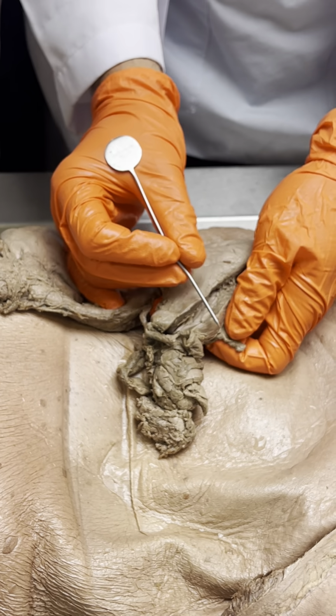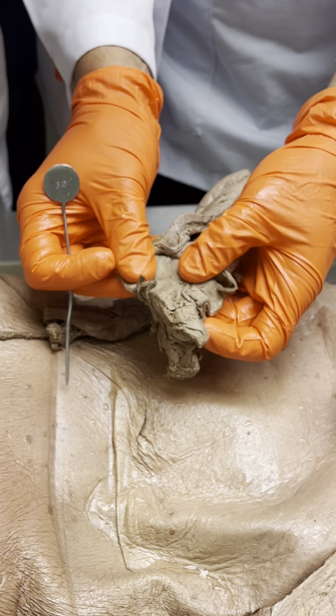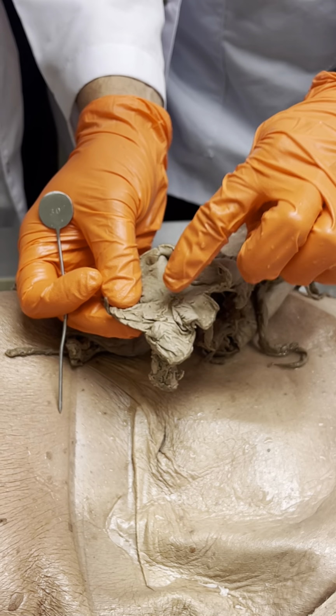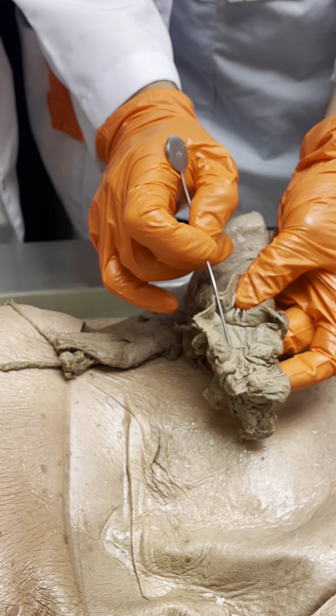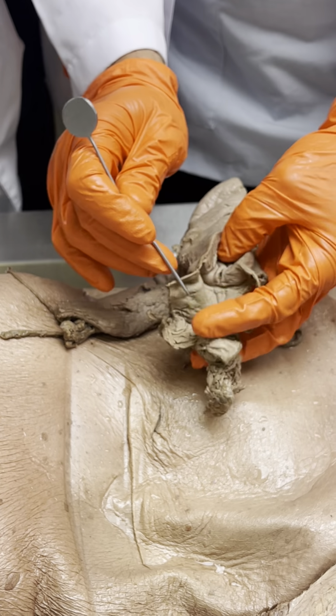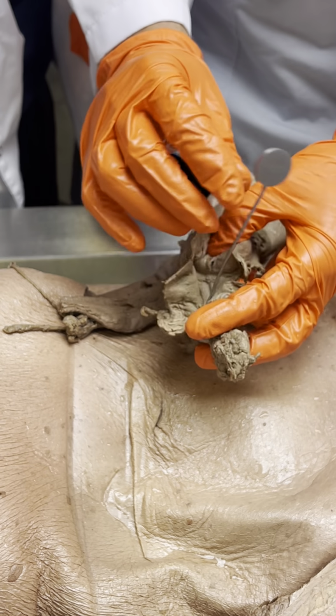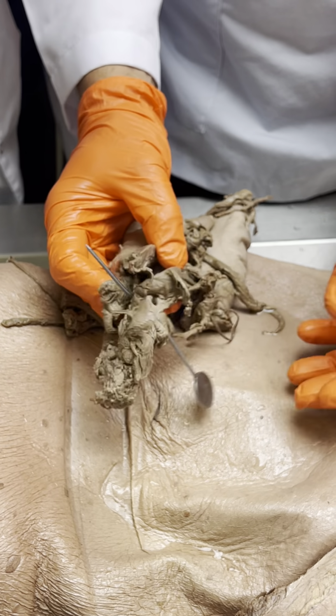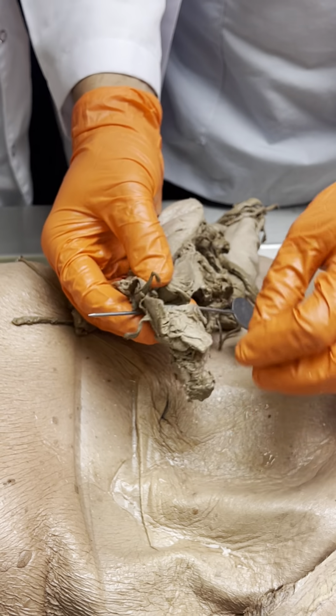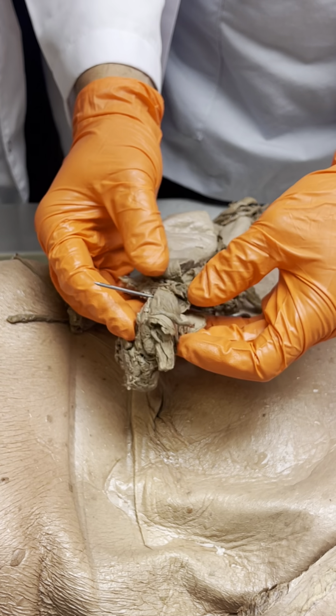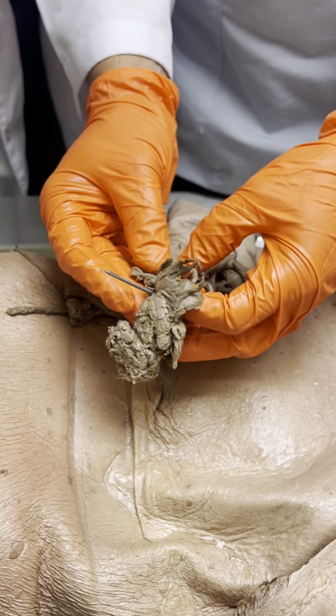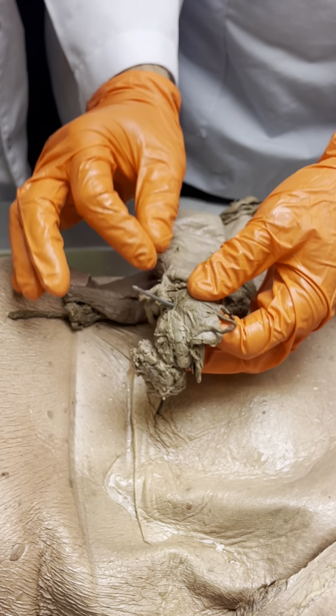And here you see the stomach is continued by the small intestine. Which structure do you see here? Duodenum, exactly. The first part is named the superior part or bulb.